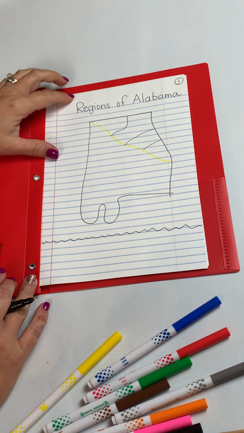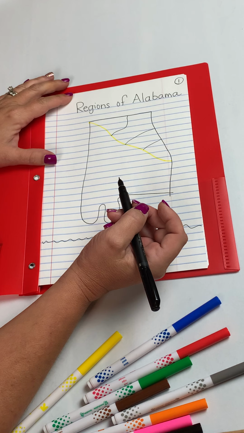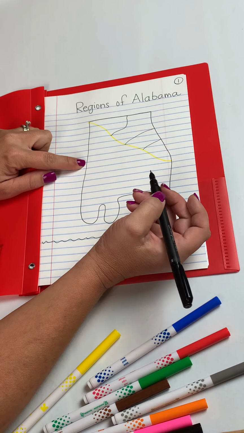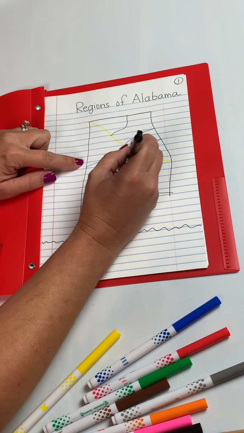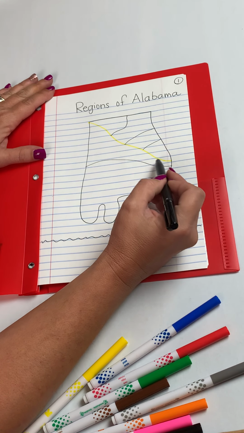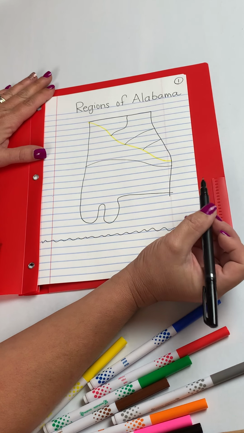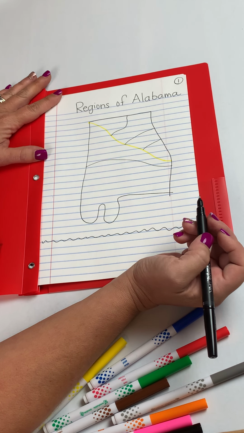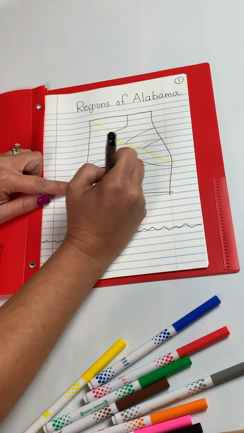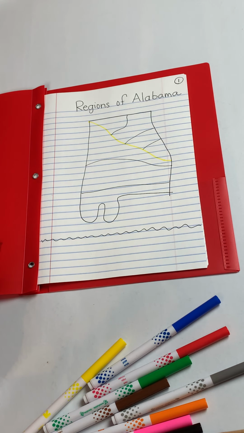All right. And then on the other side, we're going to start on the left, the other side of the yellow line. And we are going to draw a line, and we just want to make sure that it goes on the right hand side, just like right below where that yellow line that we did is. All right. And then we're going to go right below that, and it's almost like a straight line across there. And this is how our state is split into different regions.